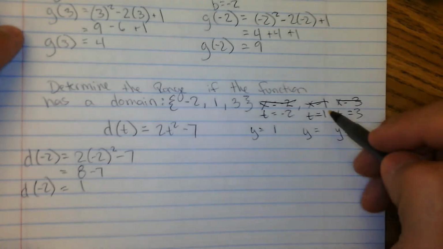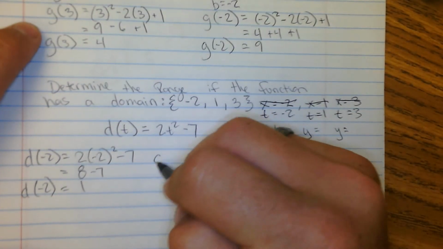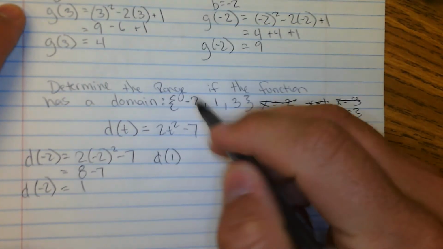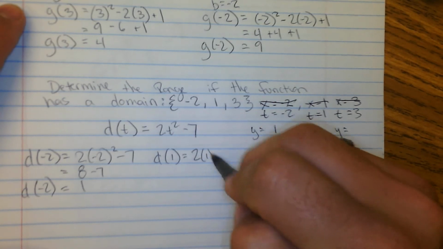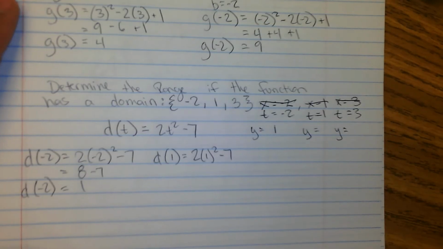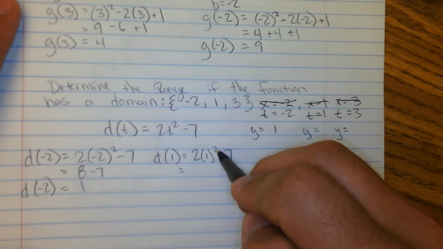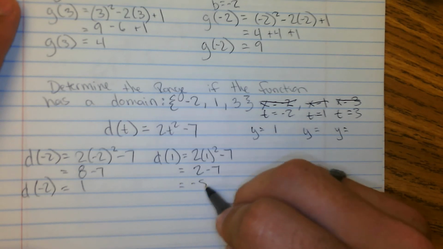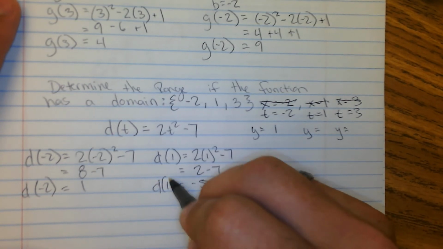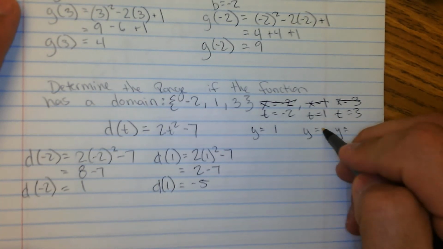Now for our next value, t is equal to 1, so we're going to find d of 1. So we're going to plug in 1 for t, so d of 1 will equal 2 times 1 squared minus 7. 1 squared is 1, times 2 is 2, so 2 minus 7. So d of 1 will equal negative 5.